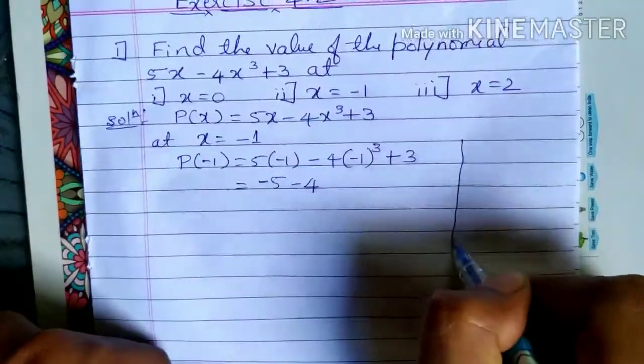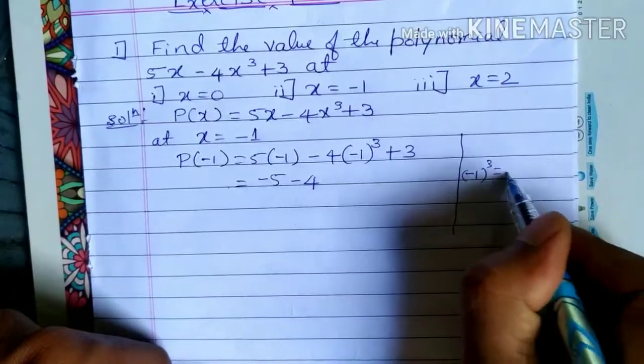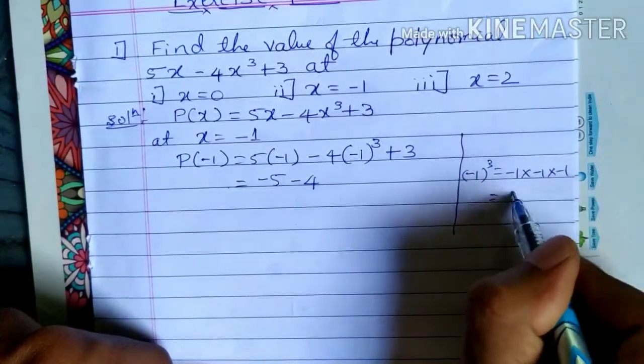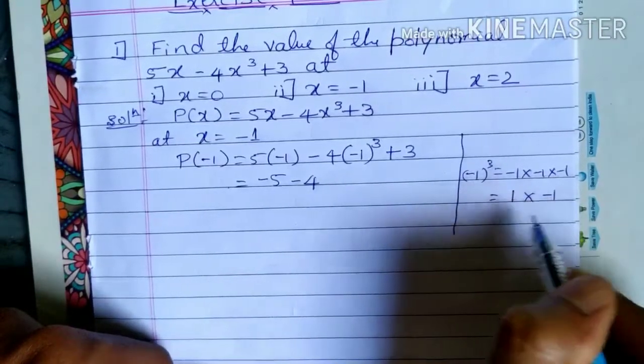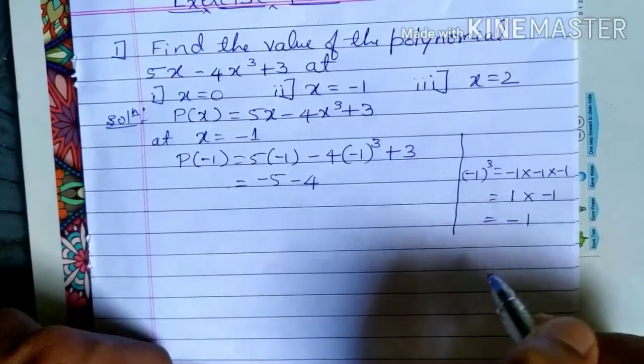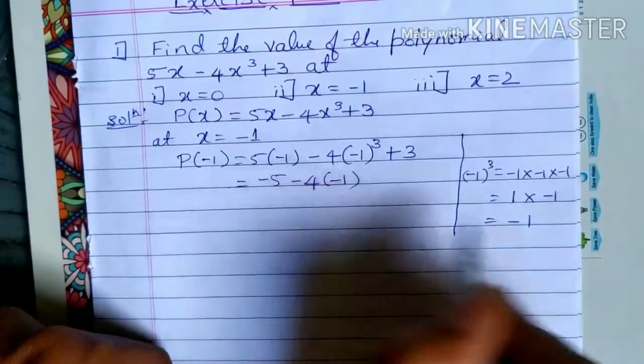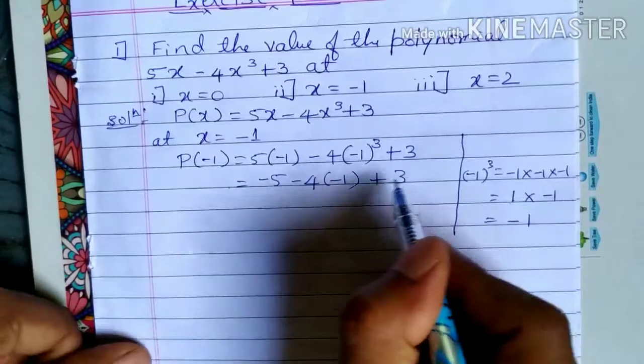Minus 1 cube means minus 1 into minus 1 into minus 1. Minus 1 into minus 1 is plus 1, into minus 1 as it is, so minus 1, final answer.